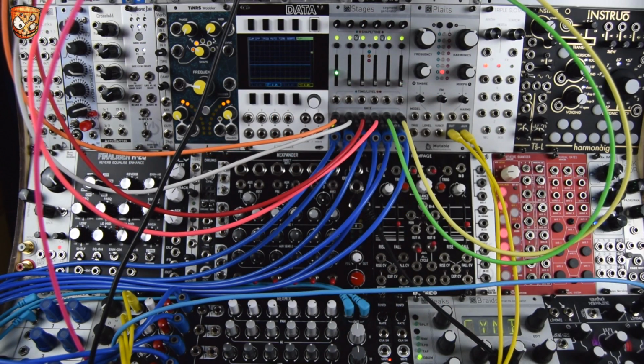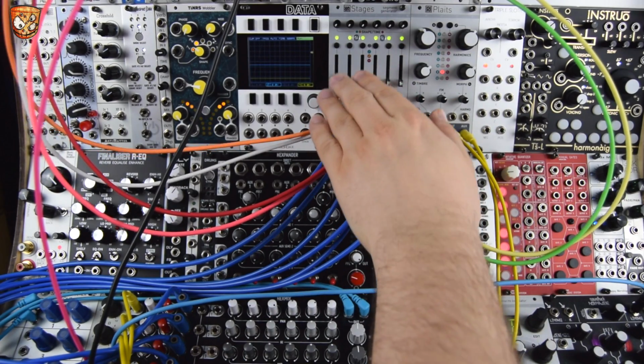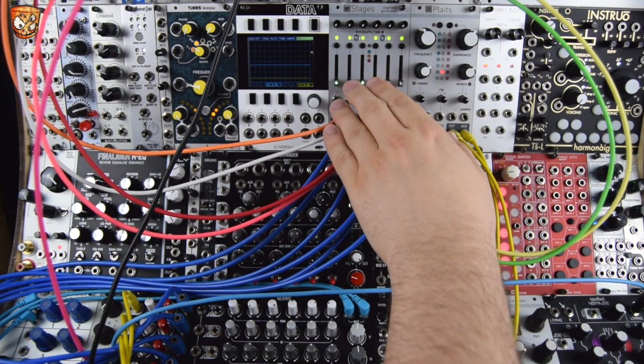Make sure you're listening stereo again. I'll just close the decays down rather than mute the channels and show you each of those sounds.